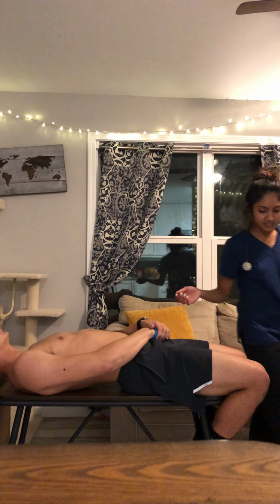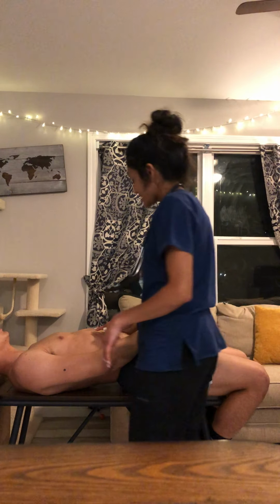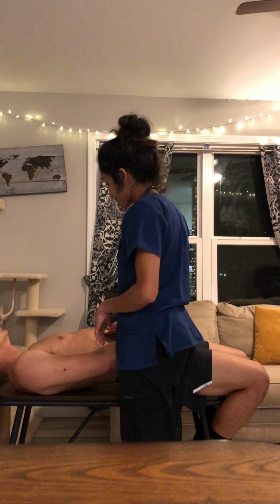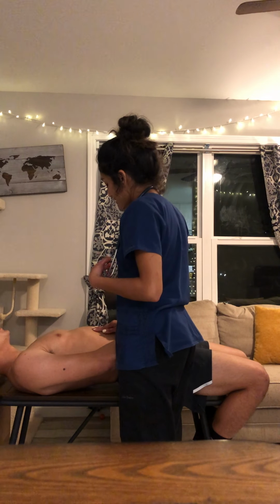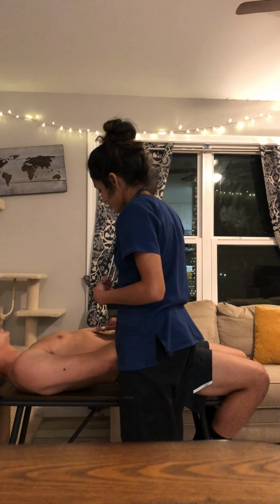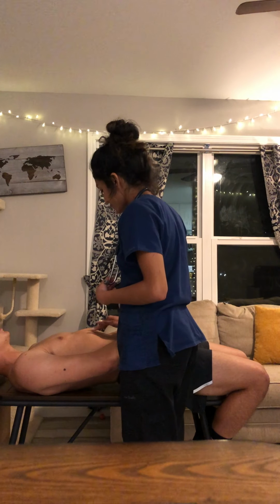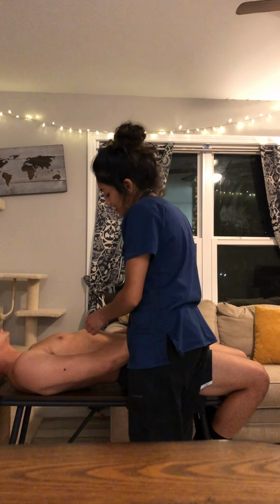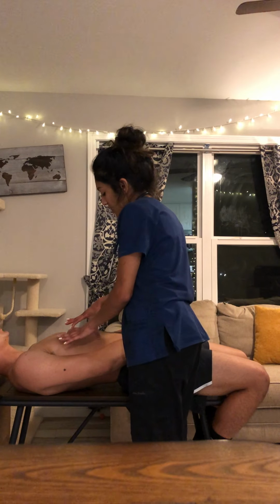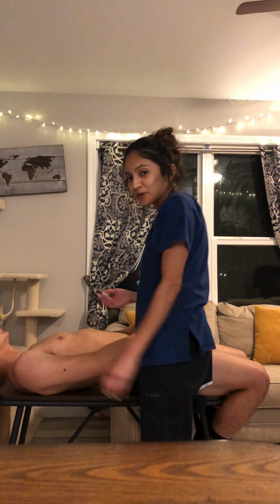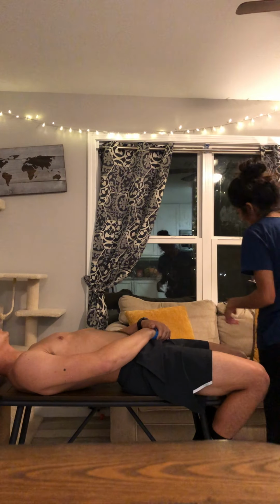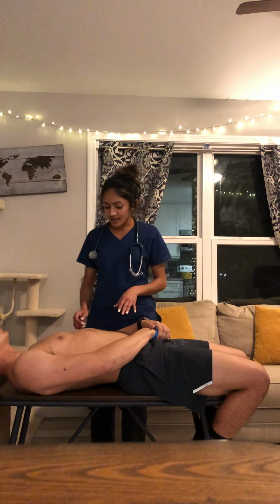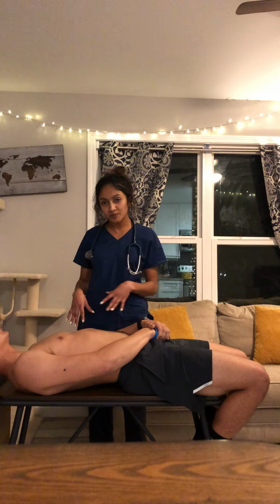I'm going to move over to this side. I'm going to have you take a deep breath in for me. And exhale. All right, and I'm feeling the border of the liver about here in its correct anatomical position, so that's looking good. Doesn't feel enlarged. And next, I'm going to move on to palpating the spleen.